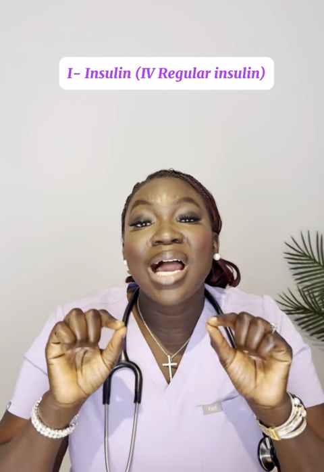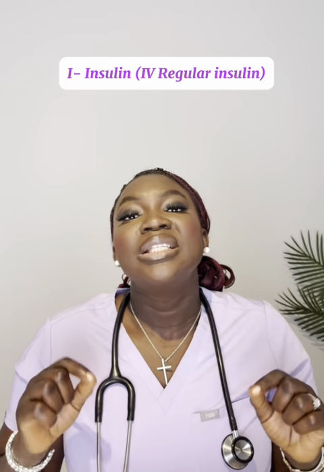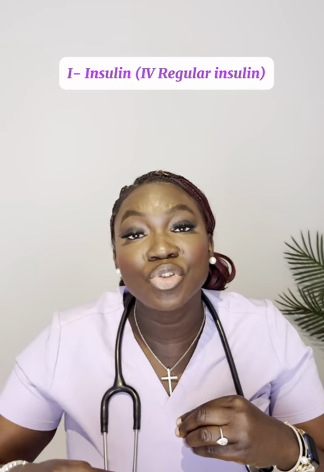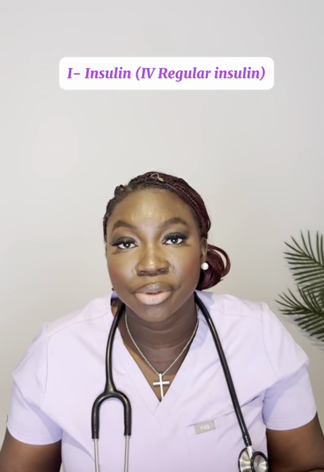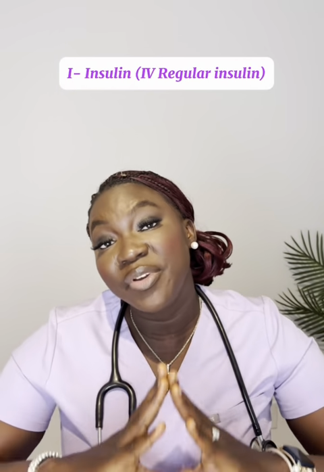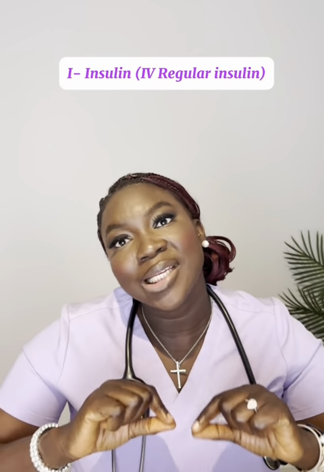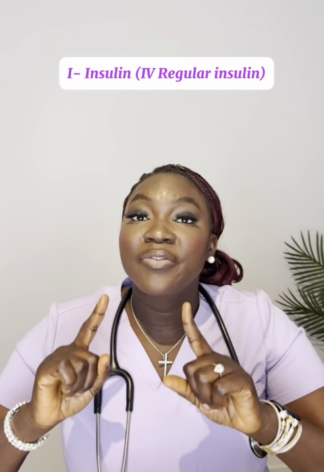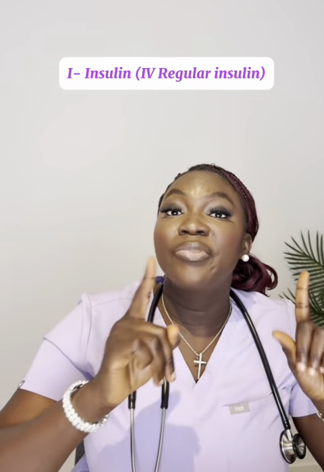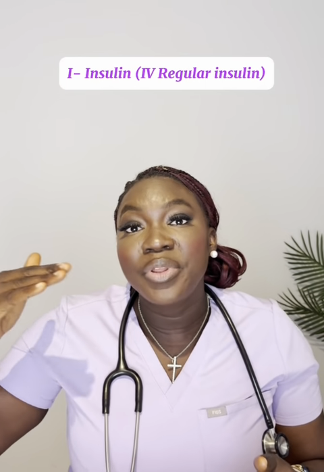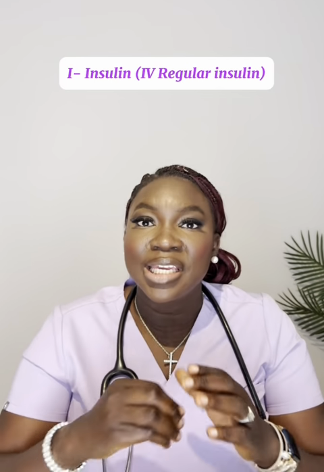That is regular insulin via IV. Now, insulin is needed to reduce the high blood glucose and reduce or stop ketone production. And remember, you have to monitor potassium level first before giving insulin. If potassium level is less than 3.3, do not give insulin first. Give potassium first, because you need the potassium level to be above 3.3 before you can give insulin.